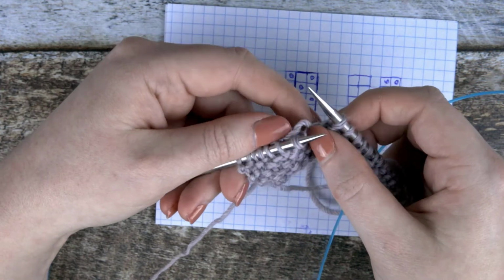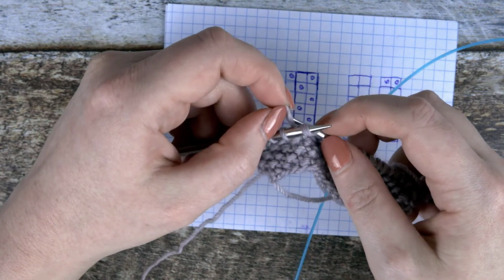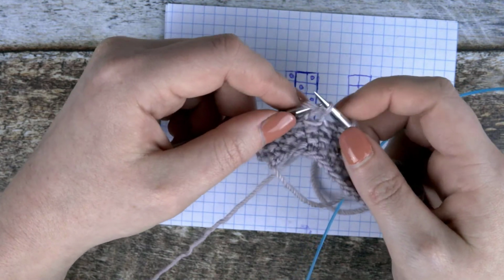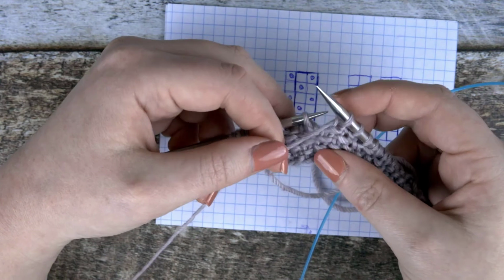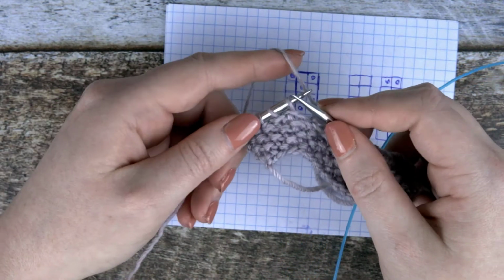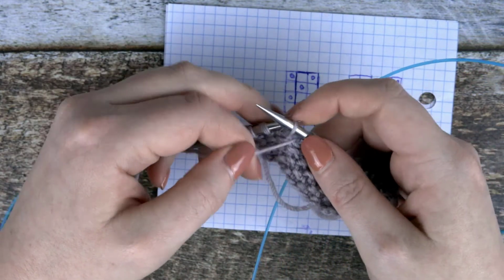So I can slip that stitch over and then use that extra yarn between the stitches that I pull out to knit the stitch, and then slip that back over to the needle to be worked for the current row. I can purl into it and then keep going on with my row, knitting the purls and purling the knits.